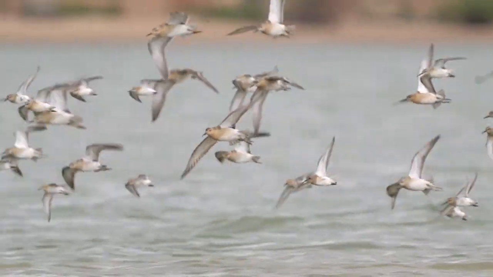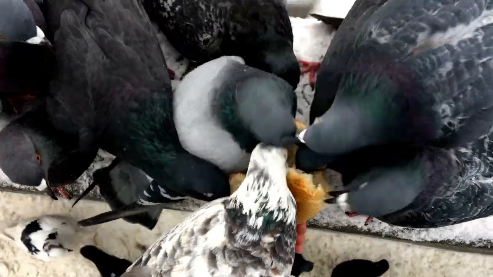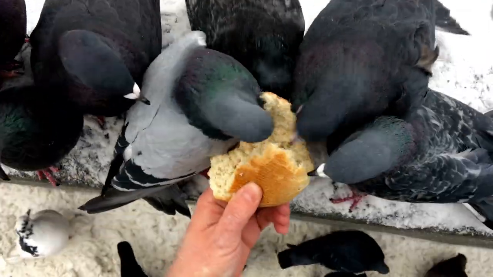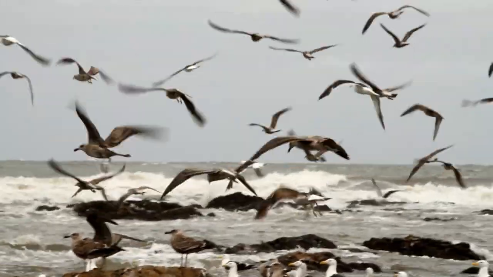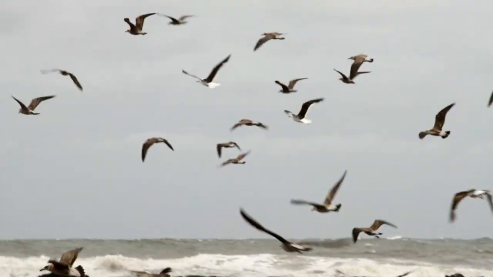Seabirds' role in the spread of diseases in marine ecosystems. How do seabirds' feathers protect them from the elements at sea? The feeding behavior of seabirds. Do they hunt alone or in groups?